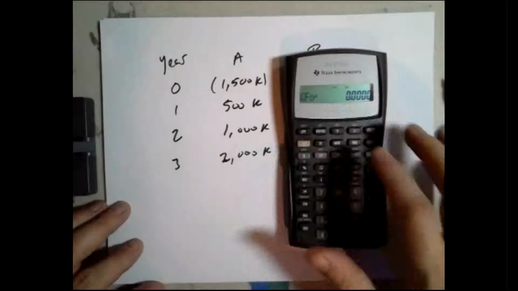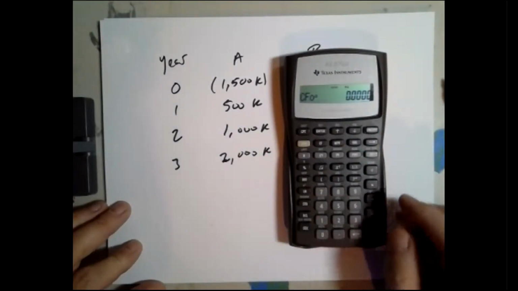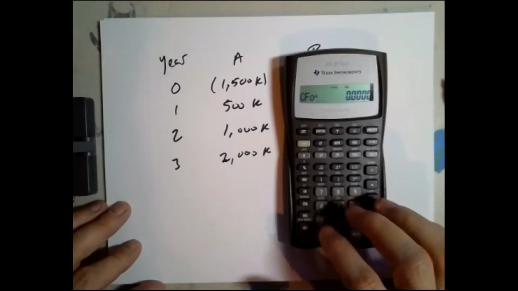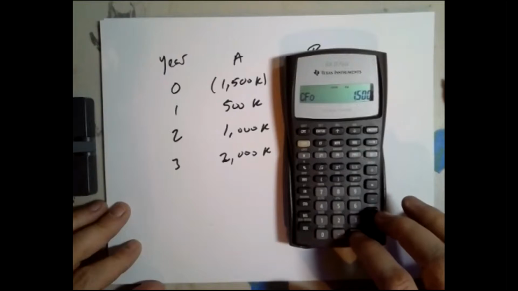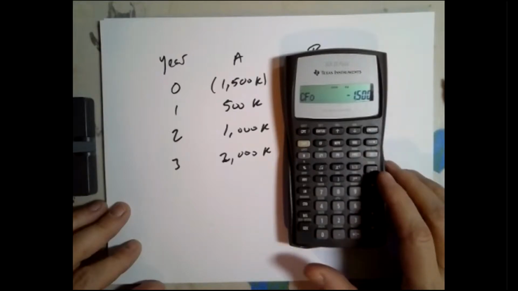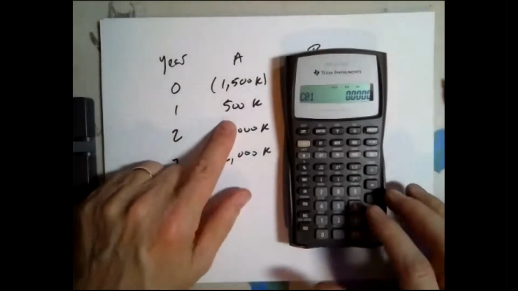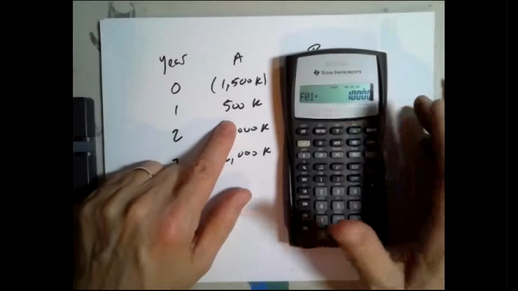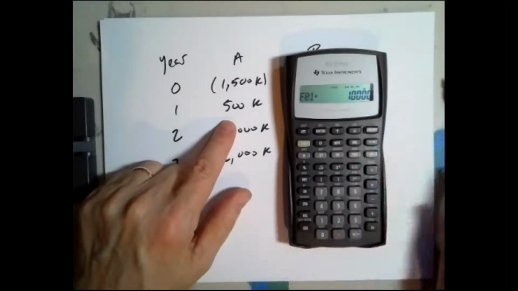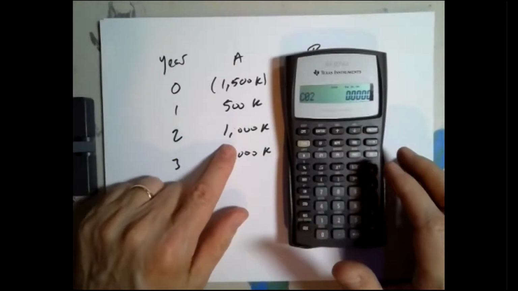So the first thing you want to do is make sure that you have cleared your cash flow register, and then we can start entering our information. The cash flow at time zero is going to be negative 1,500. You hit enter, then scroll down. The cash flow at time one is 500. Hit enter, scroll down, and our F01, which is asking frequency, is just one time, so we're good. So we scroll down to 2.